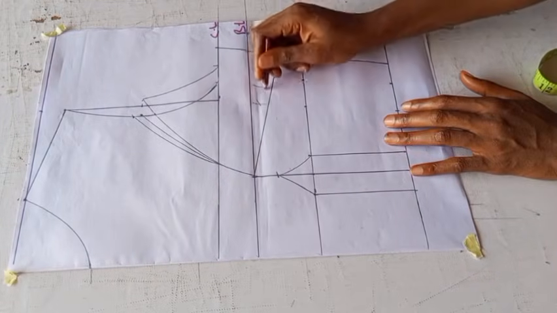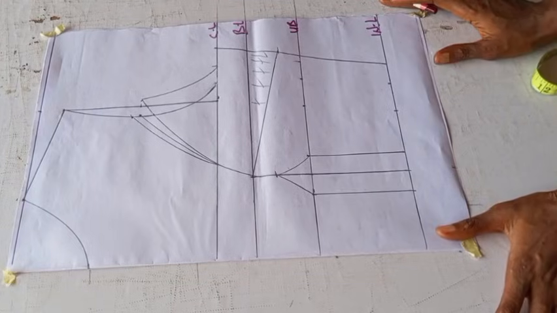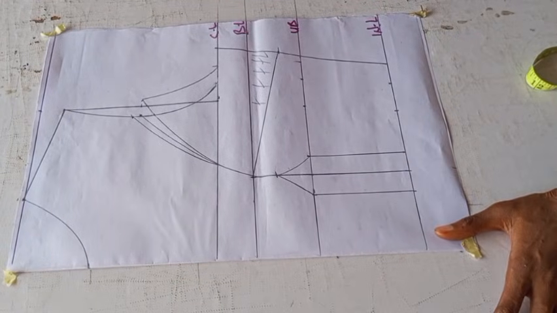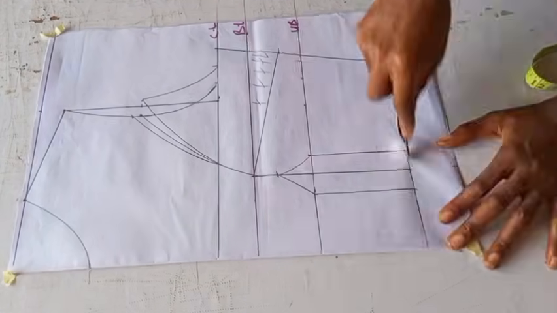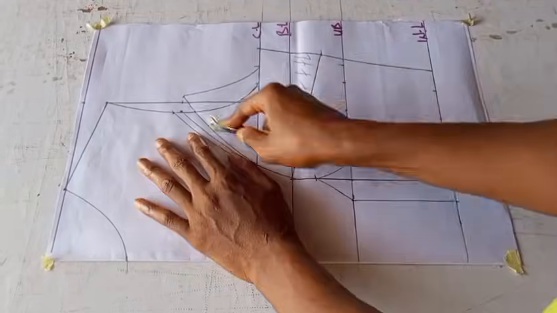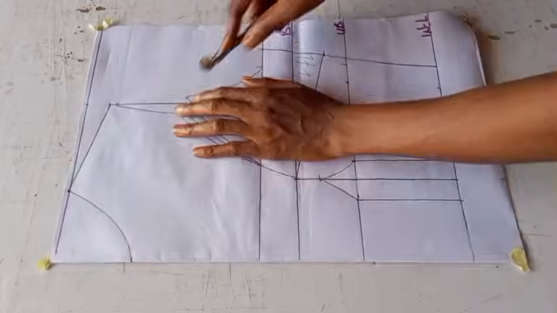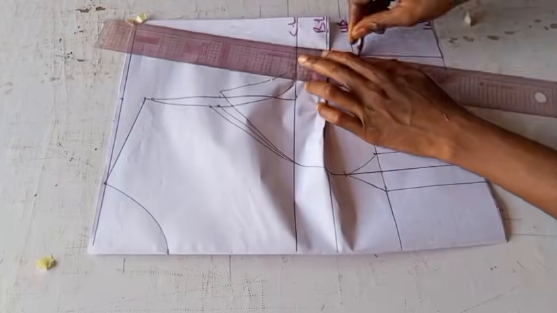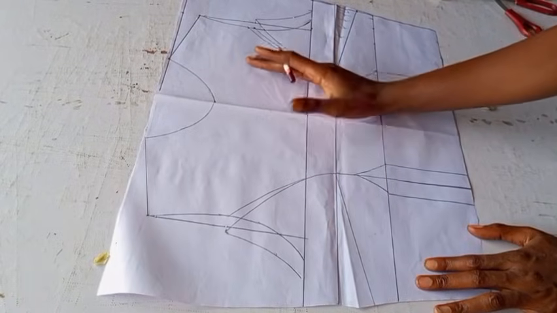So we are going to be cutting this out. So this is basically it. The next thing is to trace everything I have here to the other side so that we can work on the neckline. So I'll just trace everything out here. Make sure to close down your bust dart before cutting. So this is what we have.